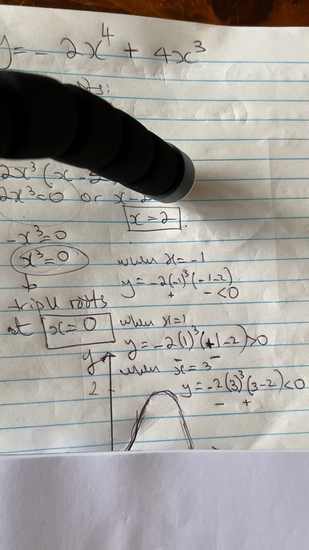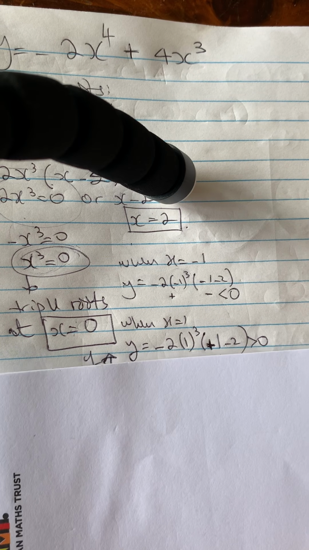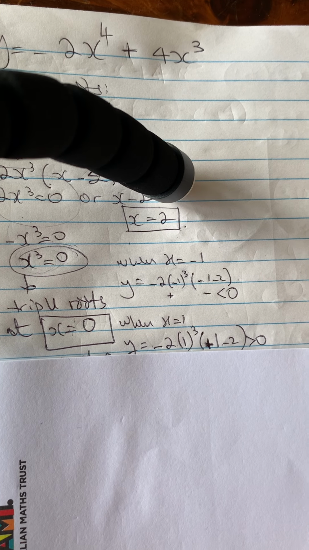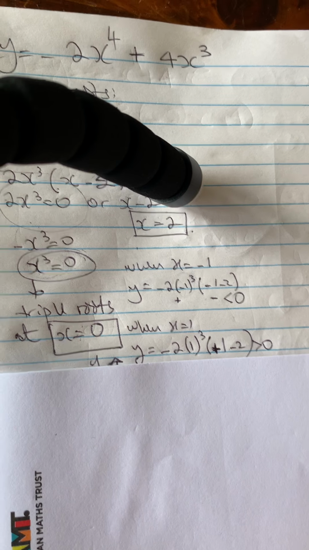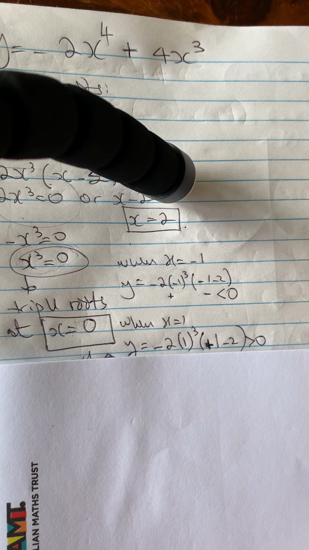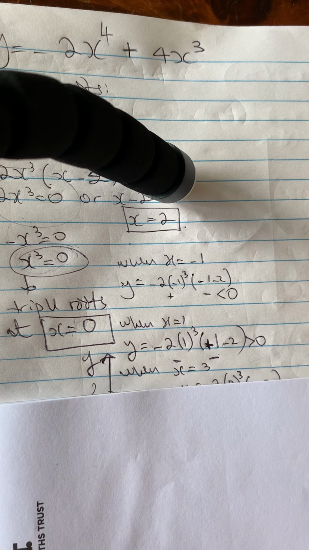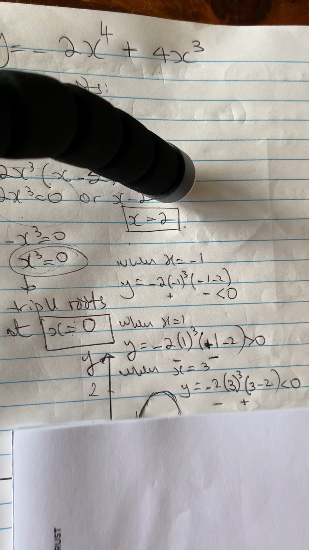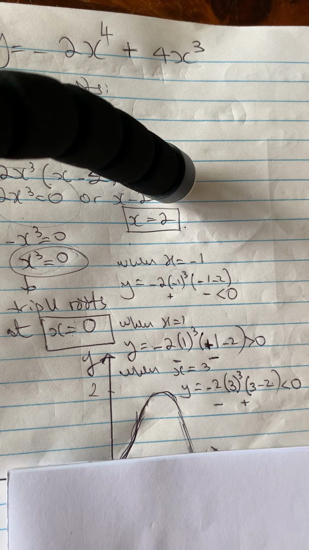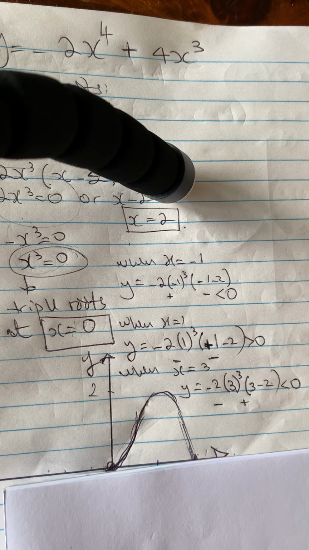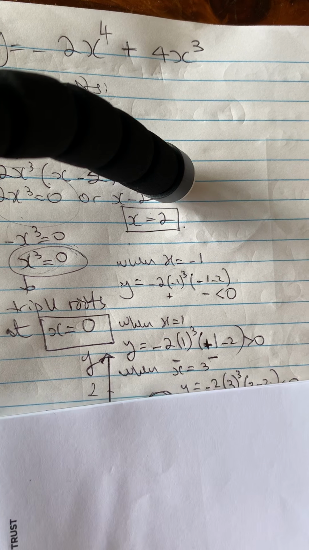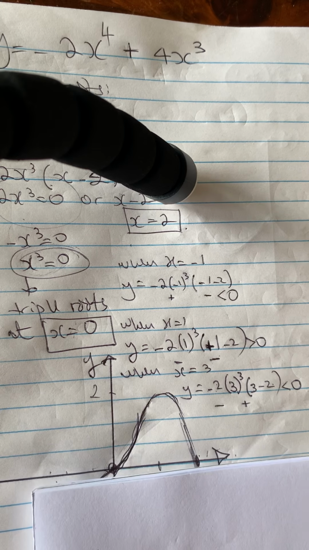Okay, so let's test x equals 1. Here we go. We get negative 2 times 1 cubed, and then times, that's just positive 1, minus 2. So that's a negative times a negative, which is a positive, which is what we expected. So when x is 1, y is 2. Okay, so that's why we went up there.